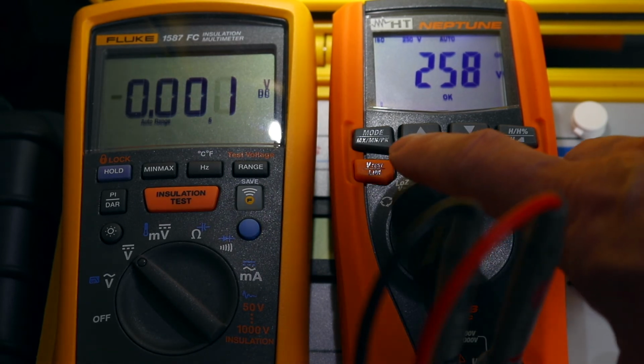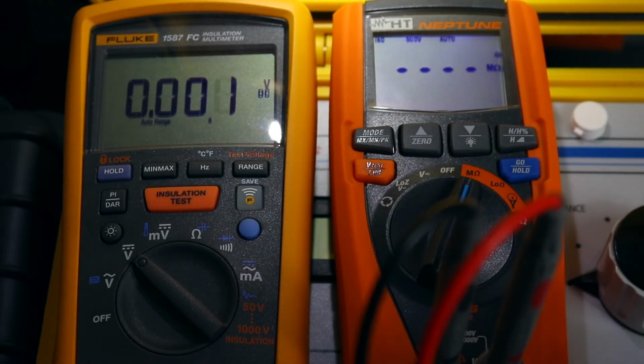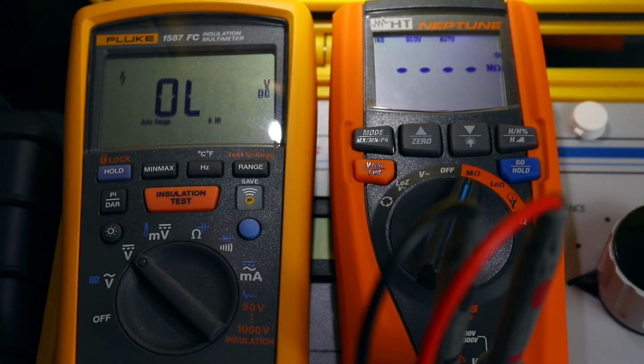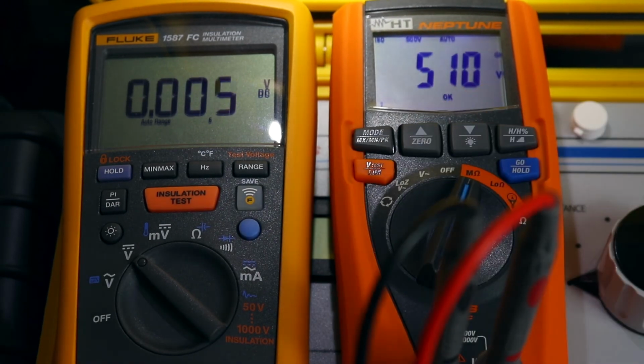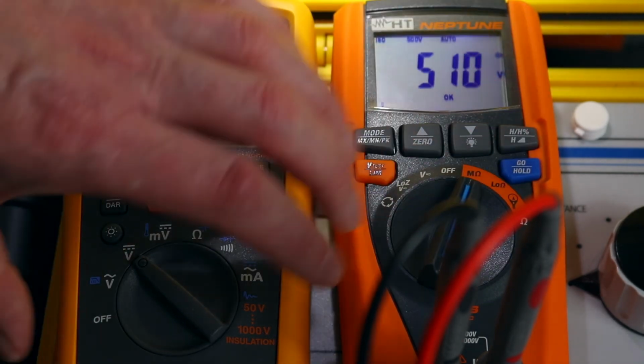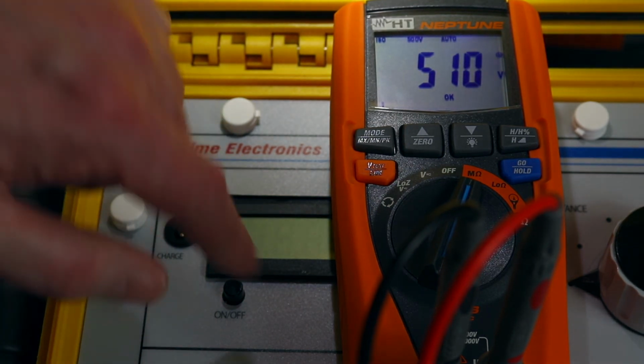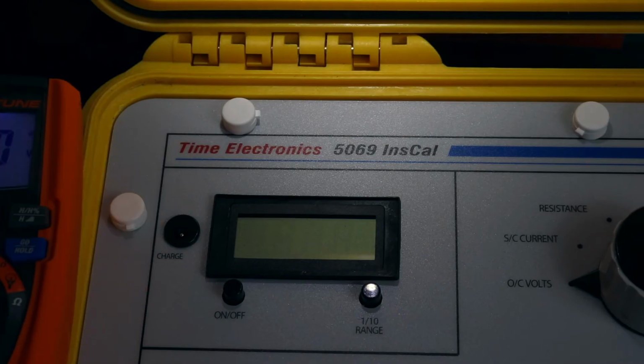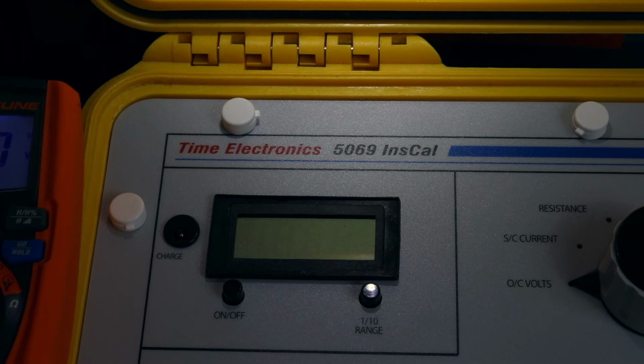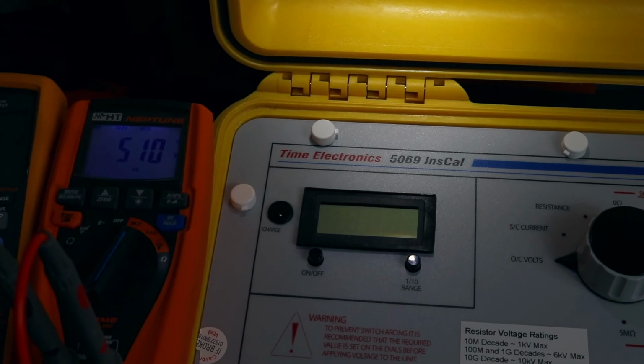Pumping up to 500 volts, and go again. That's 510 volts, and it's 510 volts on the Neptune. So there seems to be some sort of an issue with this particular instrument with reading the open circuit voltage on the calibrator. And that is not actually everything, so we'll just reset out again.